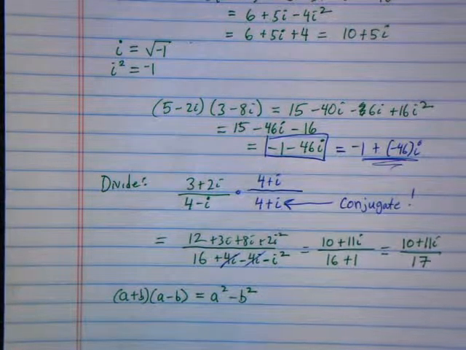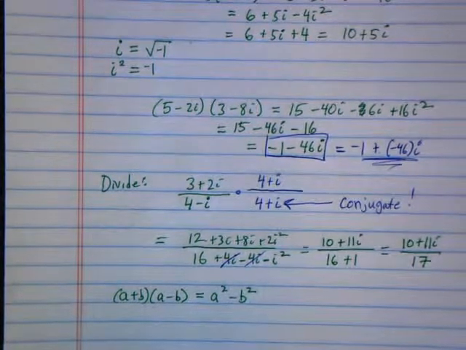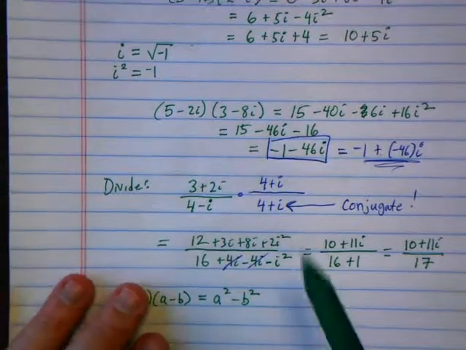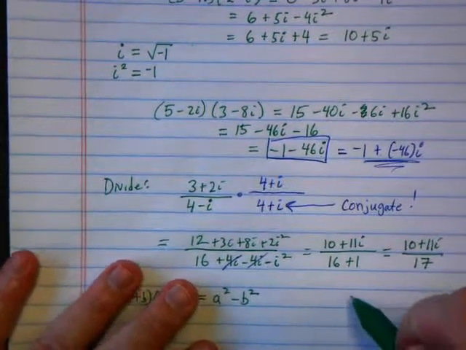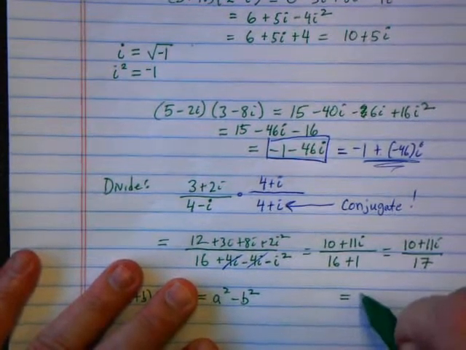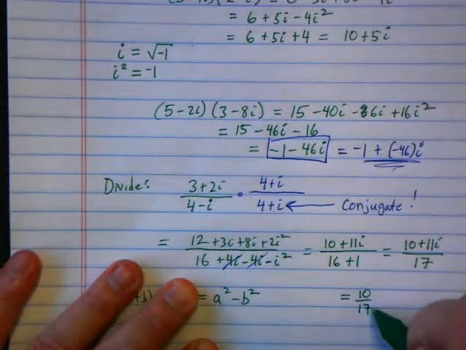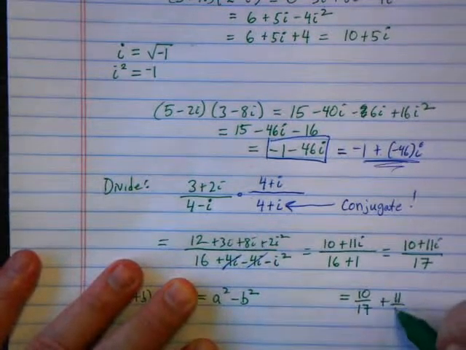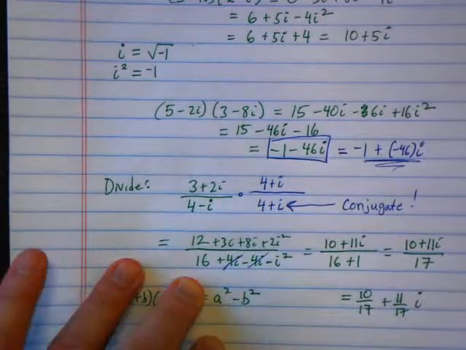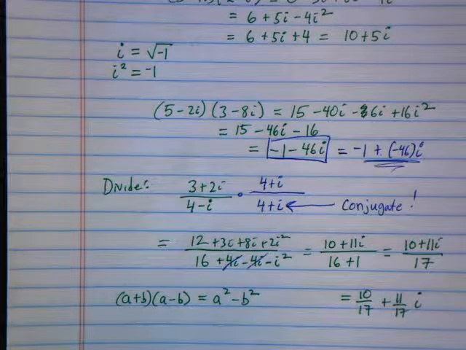However, when you go online to do your homework, MyLab is very fussy about this. It's not fussy about the minus signs up there. On MyLab, it requires you to write it this way: 10 over 17 plus 11 over 17i. Why do you think it does that?